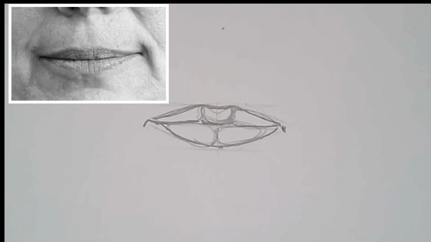And that's using sighting for step-by-step basic lip construction for the portrait.